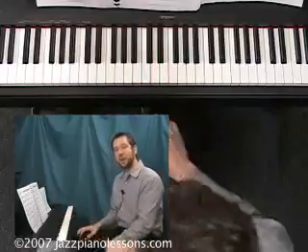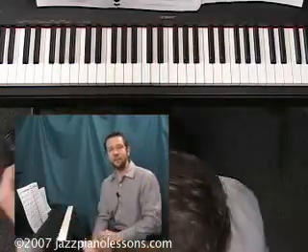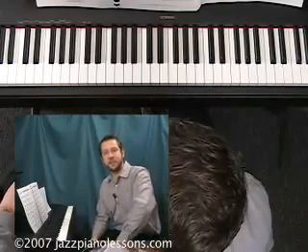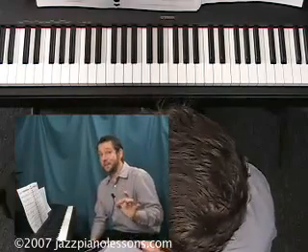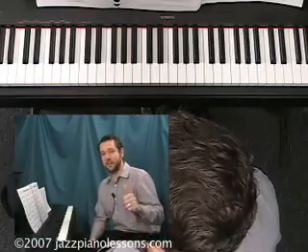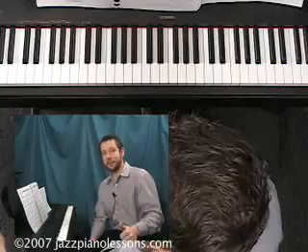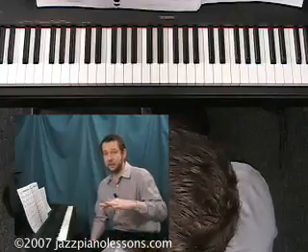Okay, so chord tones are another great avenue to take when doing improvisation. That means you really have to know your chords. So make sure you practice your scales, really get your major scales down well, and that's going to also help you with your minor scales and your modes. And make sure you really understand your chords.